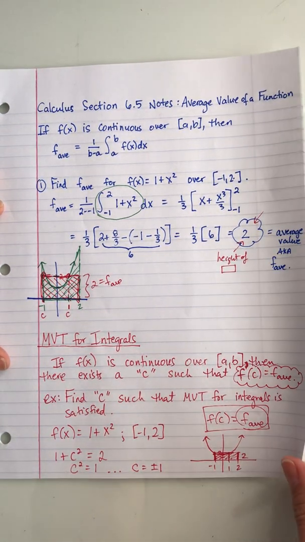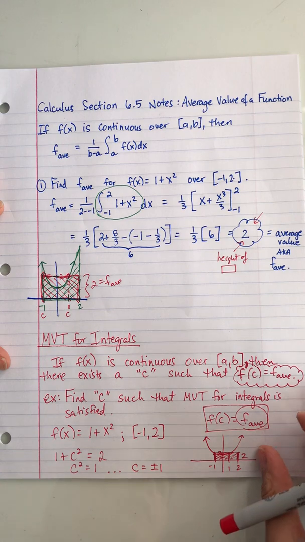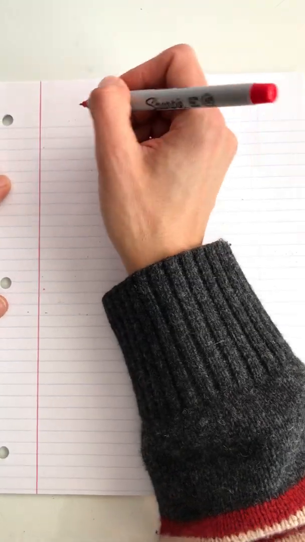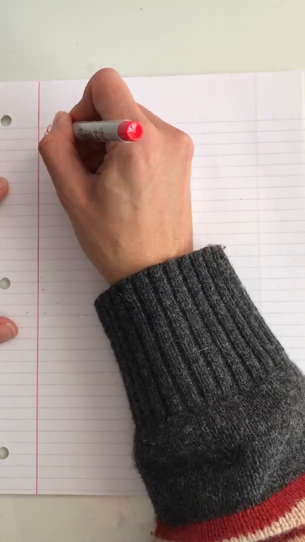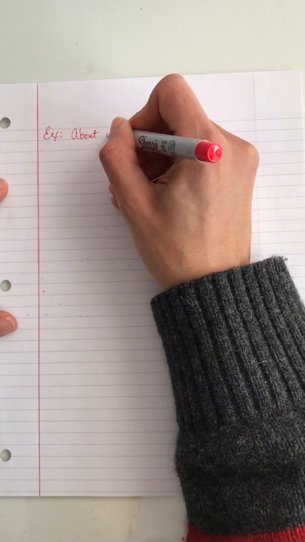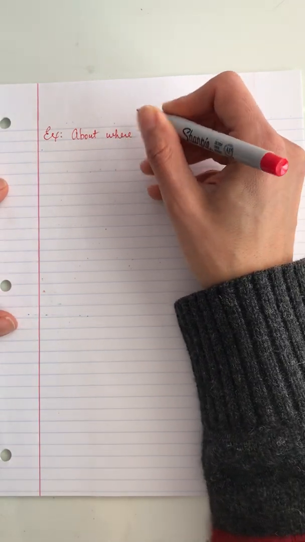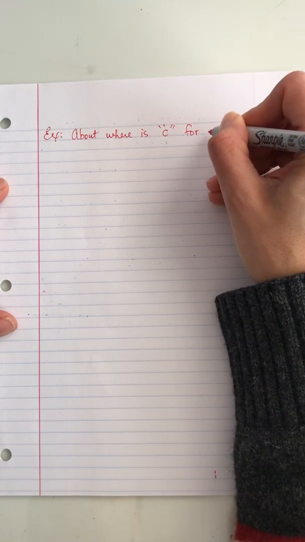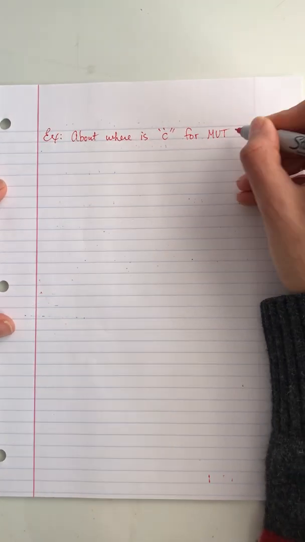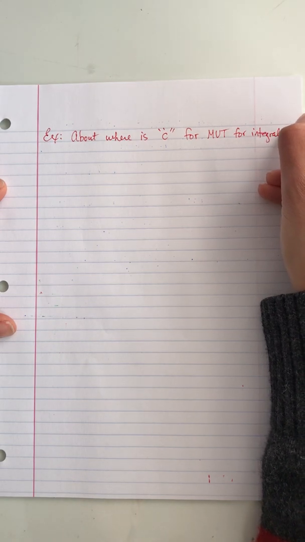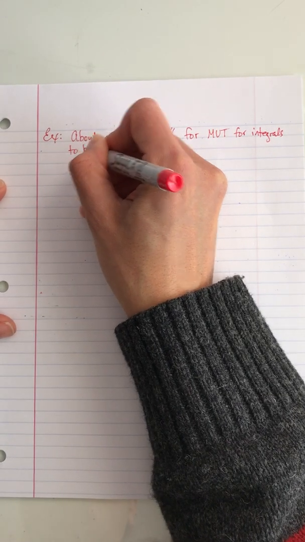All right, so the last thing I want to say is, what if I asked you, for example, about where is C for MVT for integrals to be satisfied?